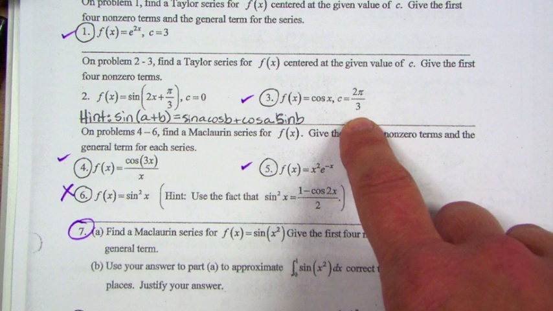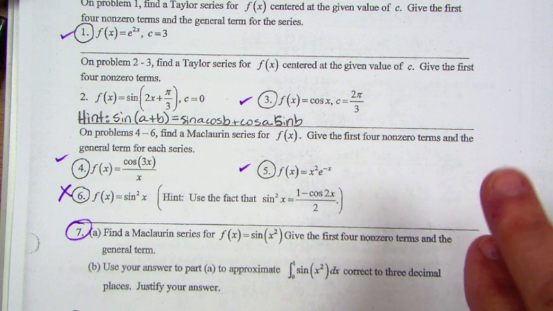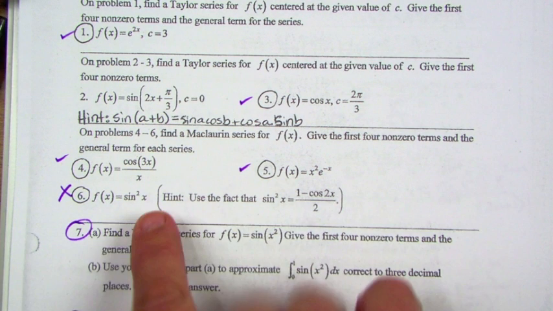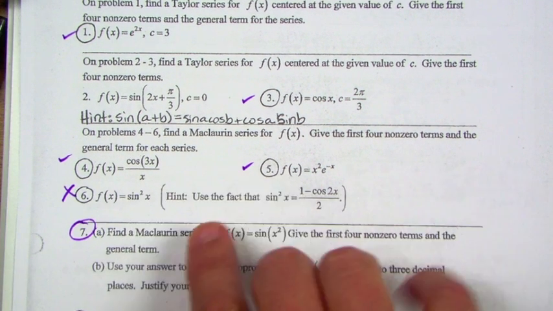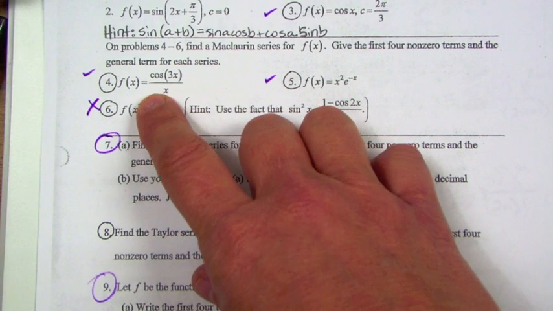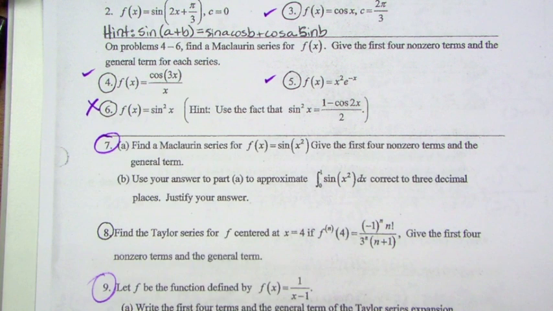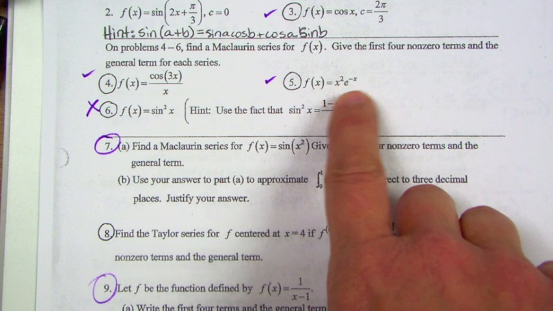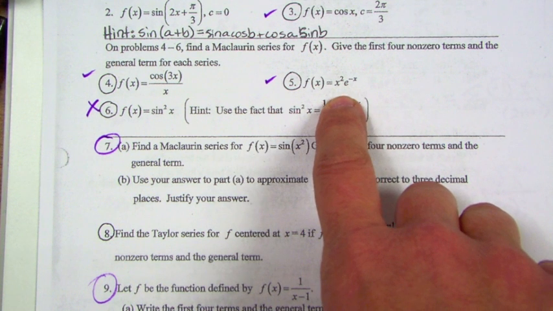4 and 5, these are Maclaurin series, right? So on this one, on 4, what would you start out with? Cosine of x. And then you would change that to cosine 3x using substitution. And then you would divide by x. Similarly in number 5, you would start out with e to the x, do a substitution to figure out e to the negative x, which you can probably just go straight to that by now. And then you'll multiply every term by x squared.